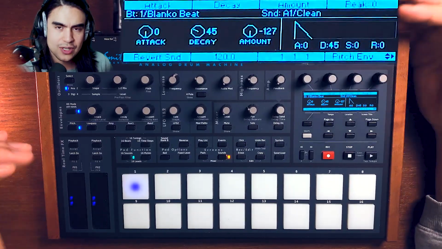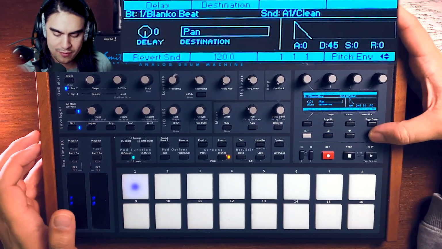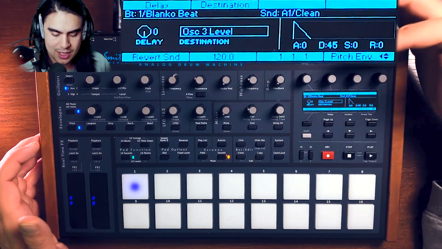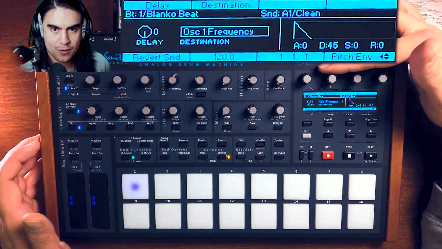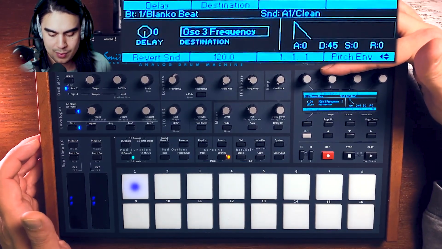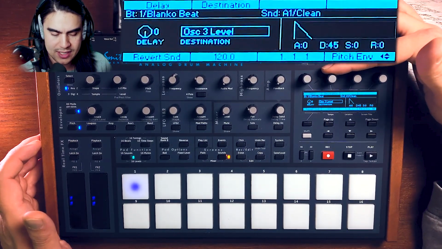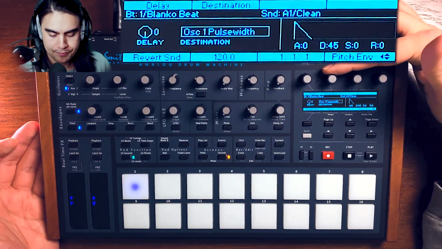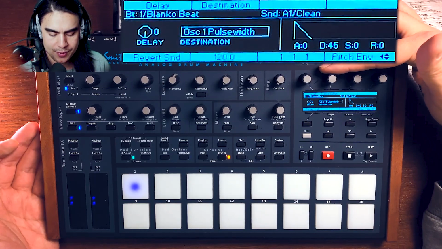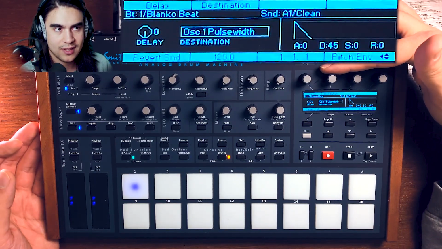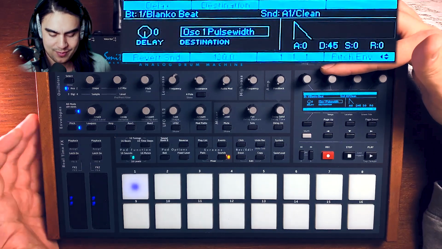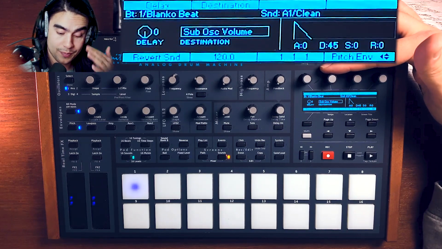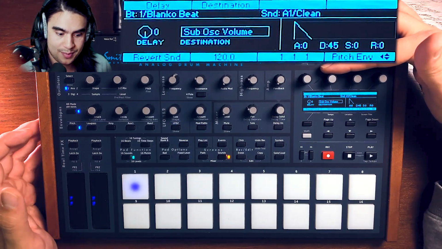Yeah. So now we know that we can change the destination here. If we change all of this, we can call it a pitch envelope when it is changing the frequency. When it is changing the level, then it's an amp envelope, okay? When it is changing the pulse width, well, yeah, it's a pulse width envelope, yeah? And the sub-oscillator volume, then it's a sub-amp envelope.